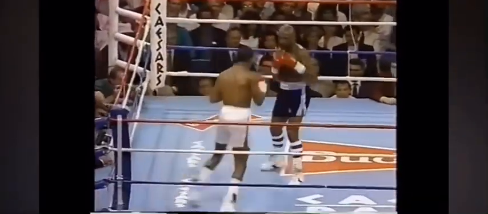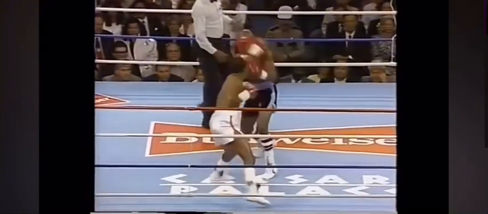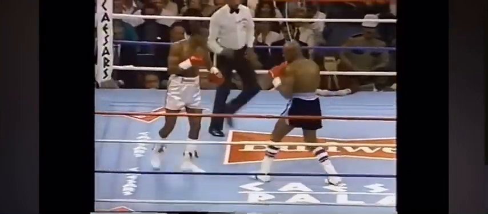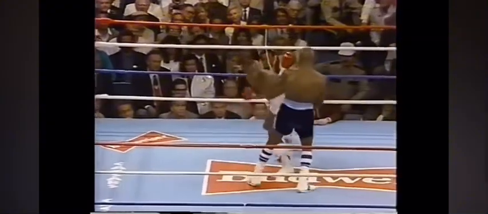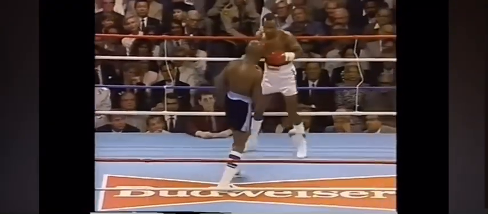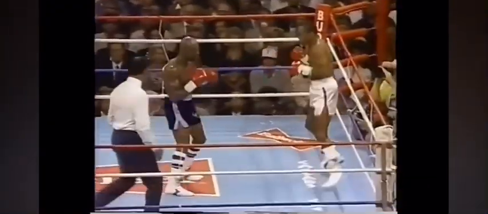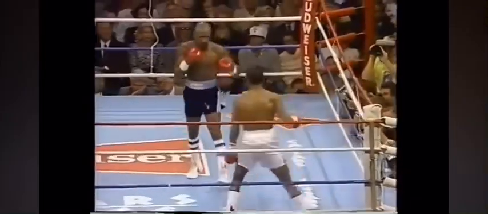Alright, as usual, I'm just going to start with the video. This is just a classic Leonard performance. Leonard is really starting the fight the way he would fight Duran. Hagler is the one pressing him, and Leonard is the one avoiding it with lateral movement.